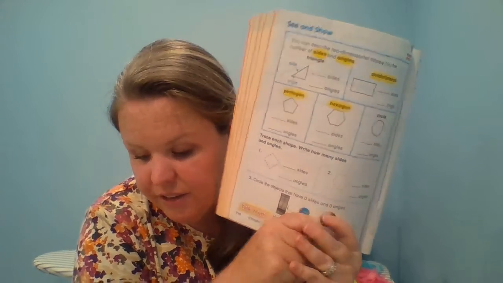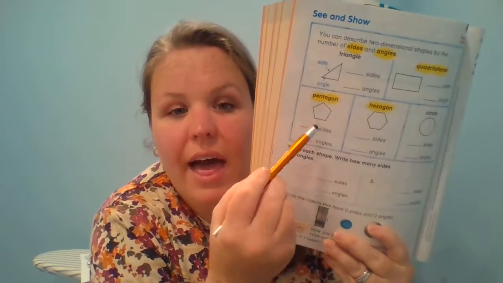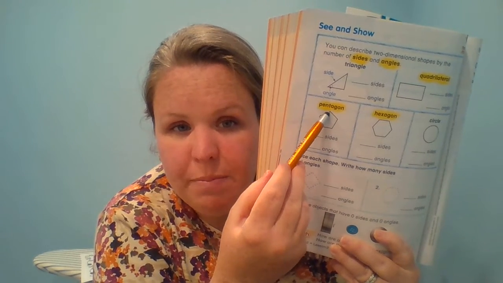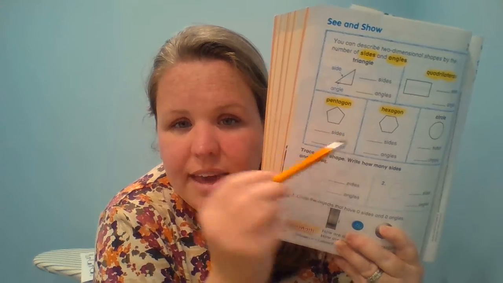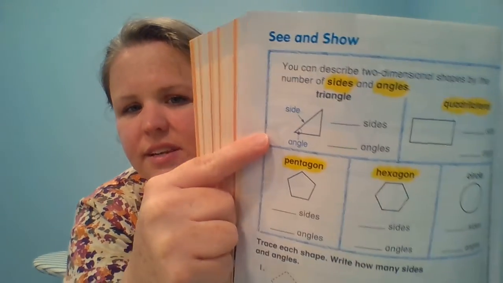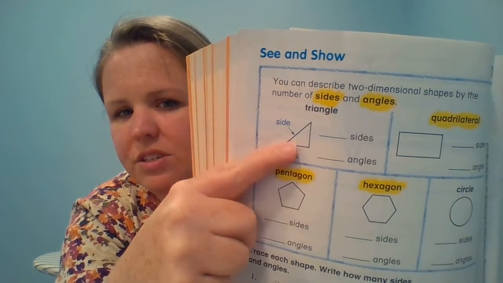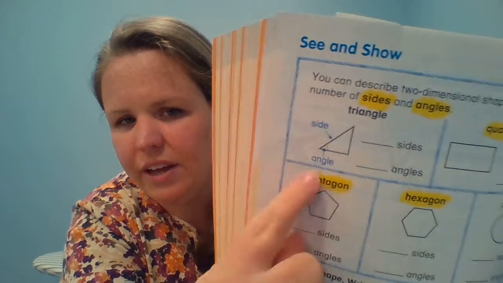So I like to think of it, if I had my pen or my pencil and I went around and drew this shape, the sides are the lines that I'm drawing and the angles are where my lines meet. So they're going to be the points. I really like how they did this in our first example. They pointed to the first side of the triangle and I could count.